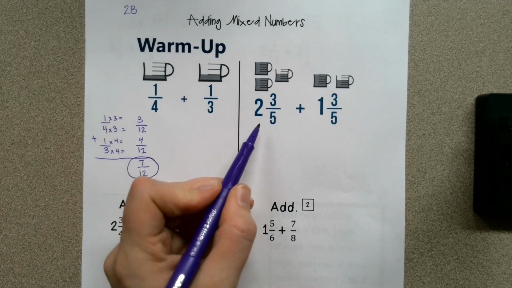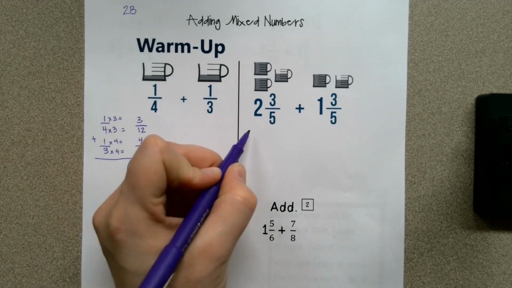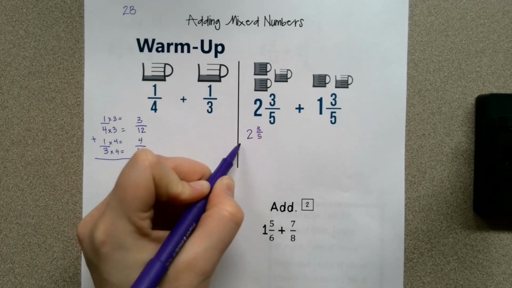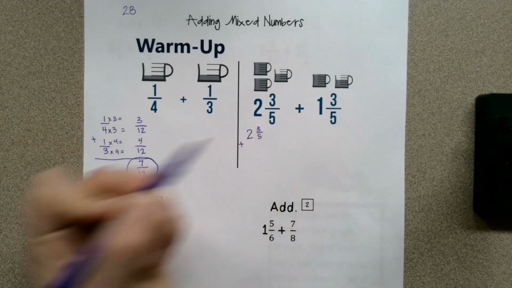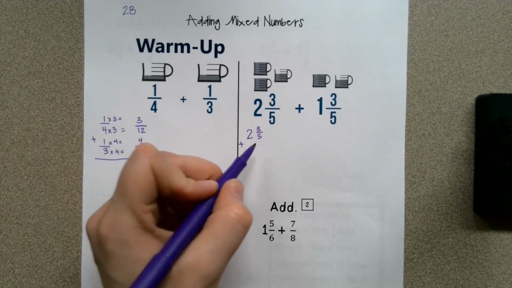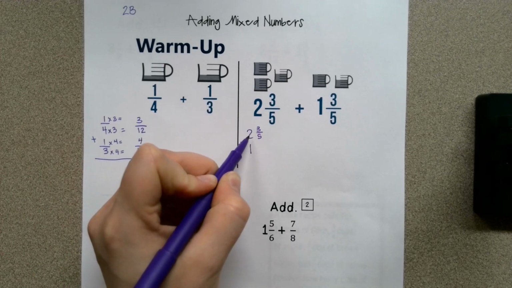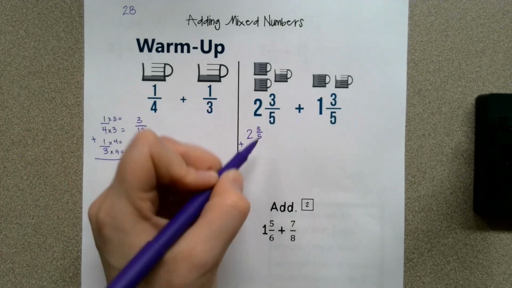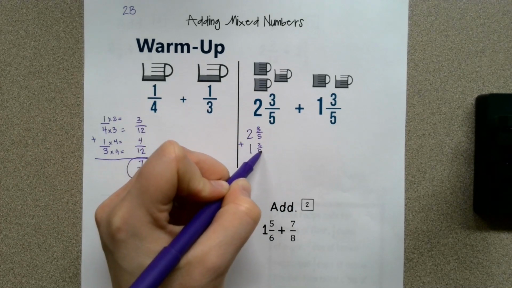When we were adding mixed numbers, we stacked them the exact same way. The first one listed on top, with the second mixed number underneath it, lining up those whole numbers. So 2 and 1 are our whole numbers, we want them in line. 2 and 3/5 plus 1 and 3/5.